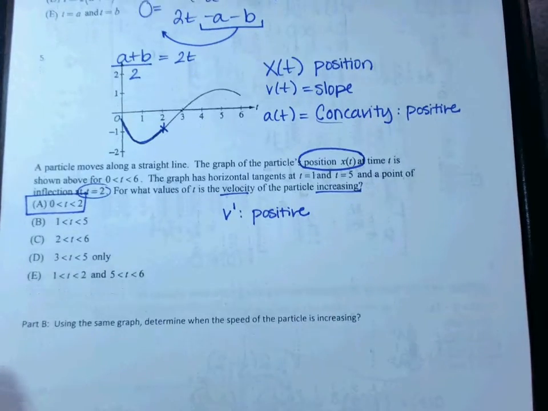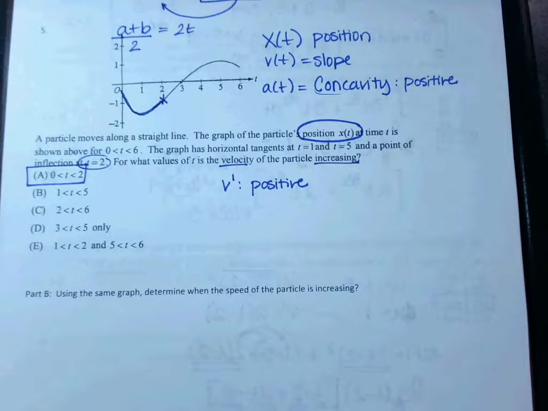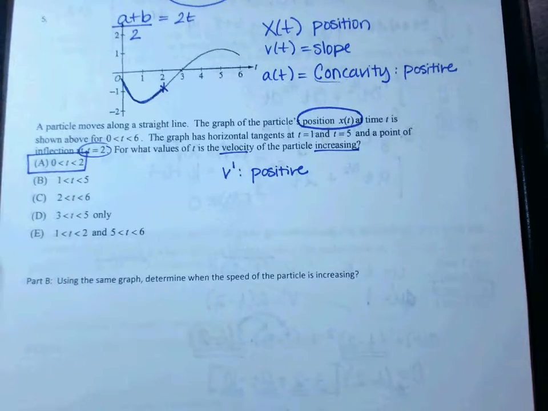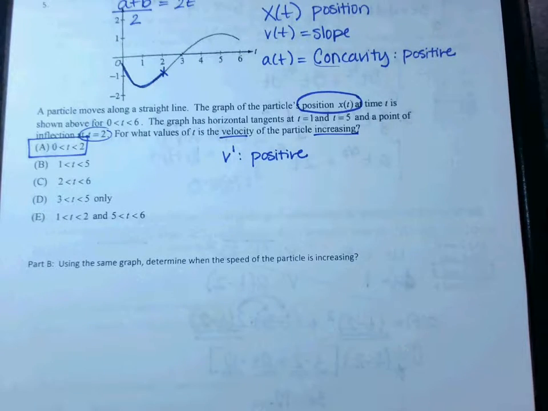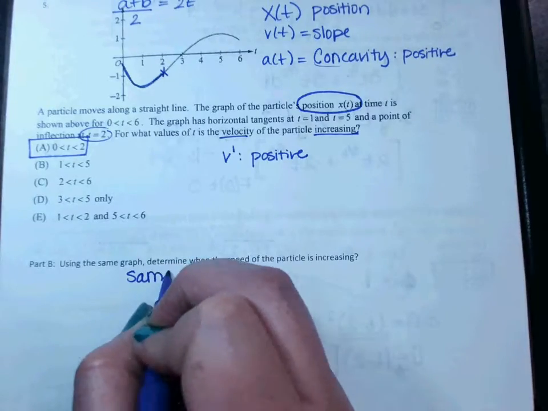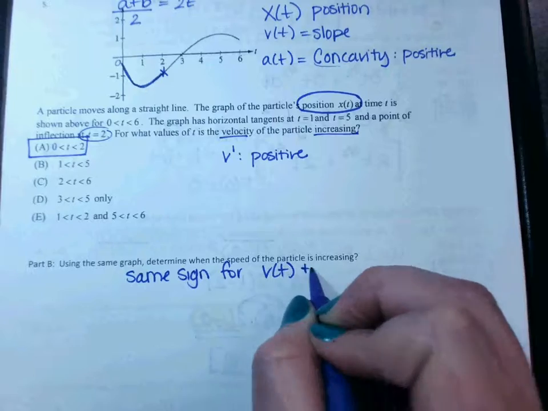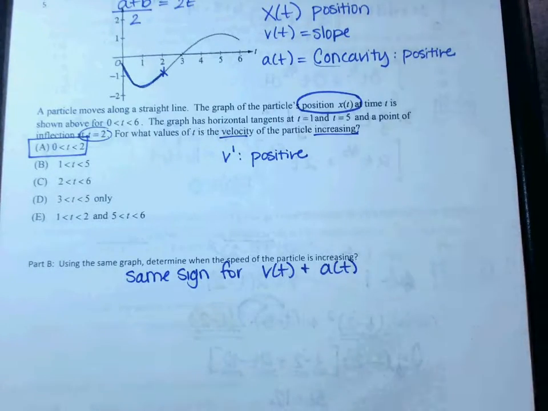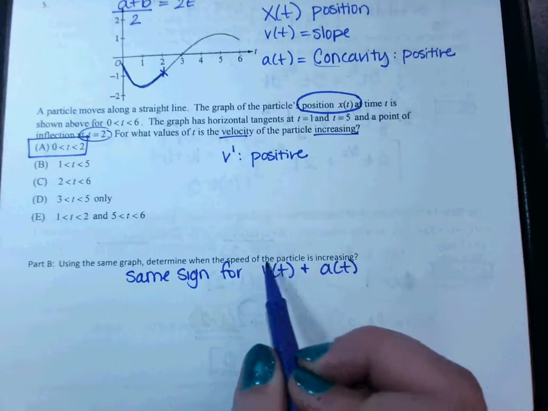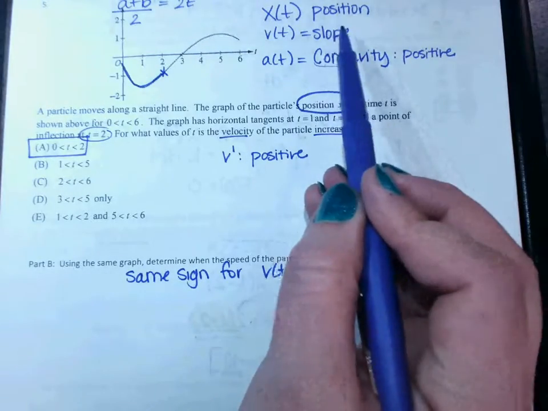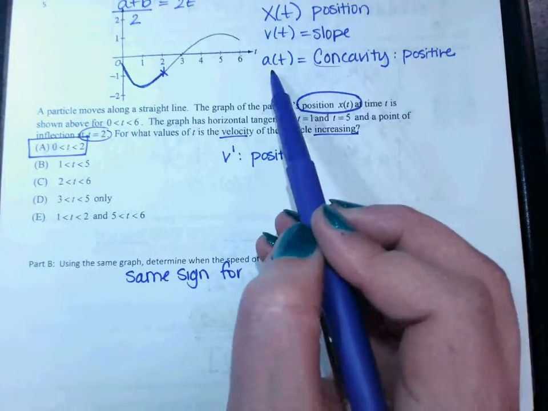Okay, next question. Using the same graph, determine when the speed is increasing. What has to match for speed increasing? Two things. I need to have the same sign for velocity and acceleration. But now remember, this is a different graph. This isn't our velocity like we're used to. So how will I know if velocity is positive or negative? What are we looking for? Velocity is the slope, and acceleration is concavity.